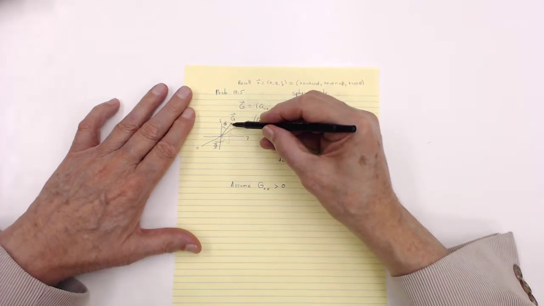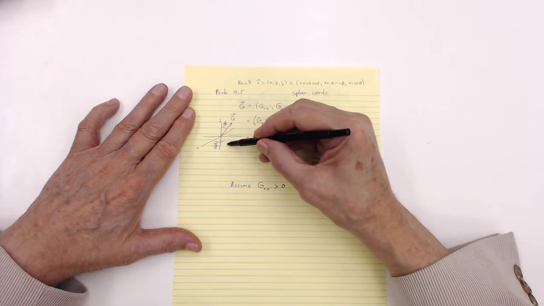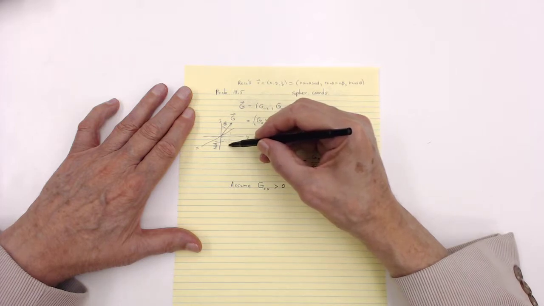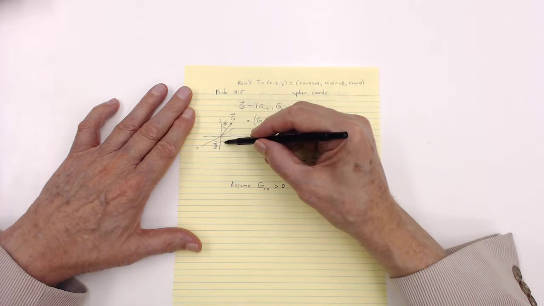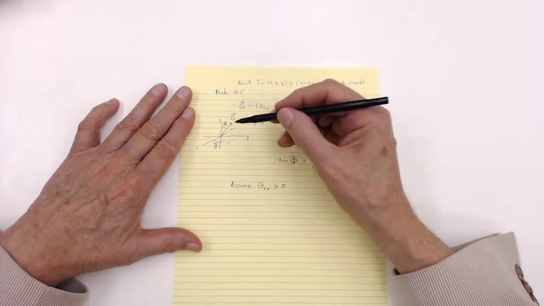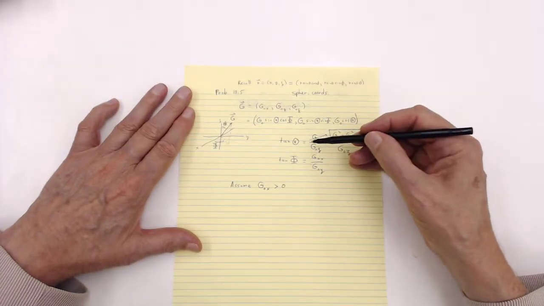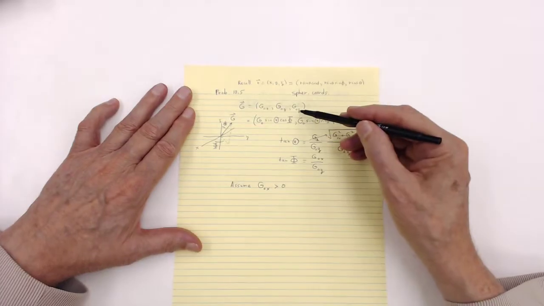And if I drop a perpendicular down to the xy plane, that line of that point in the xy plane, that has an azimuthal angle of phi. It's the polar angle for the xy plane. And you know how to calculate these angles if you were given these components.